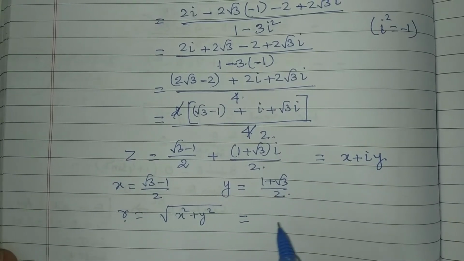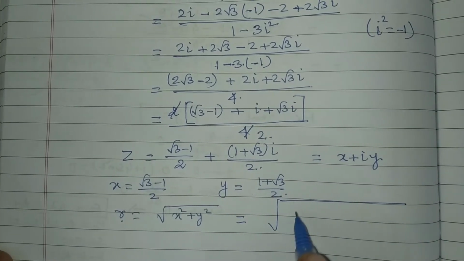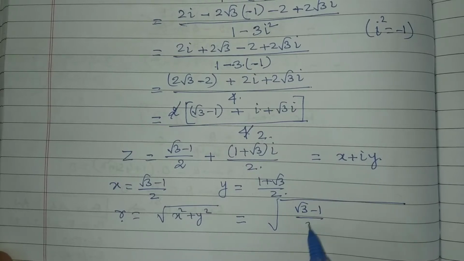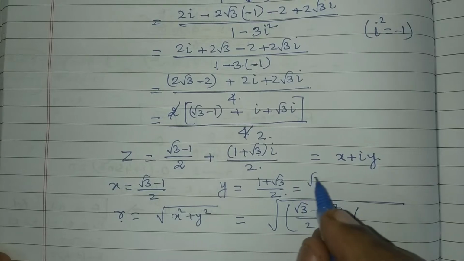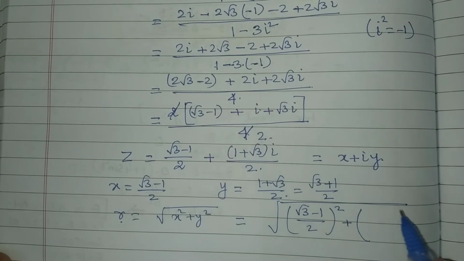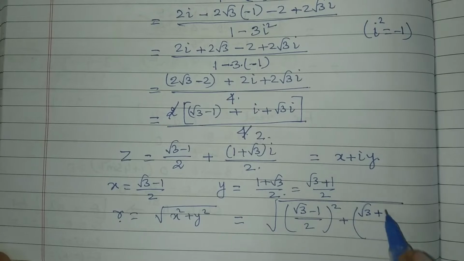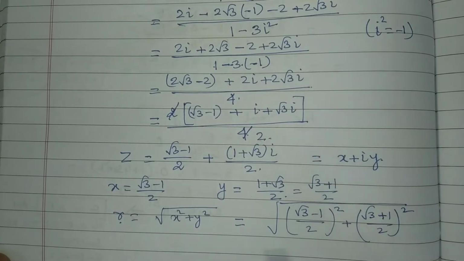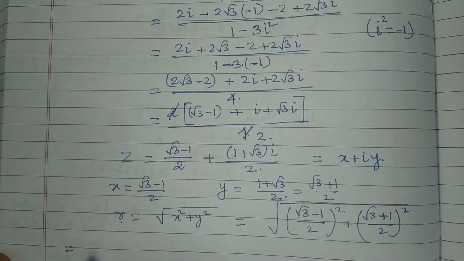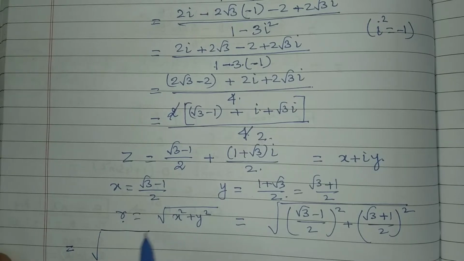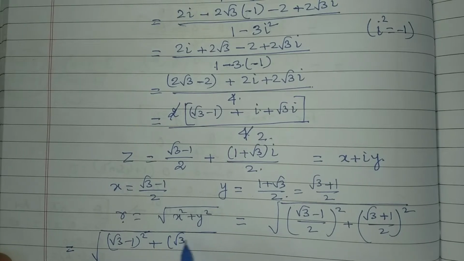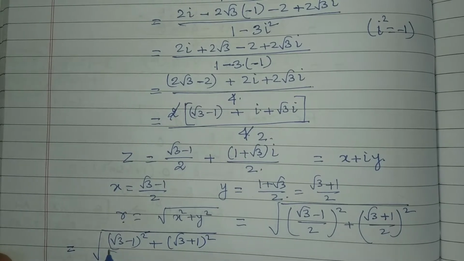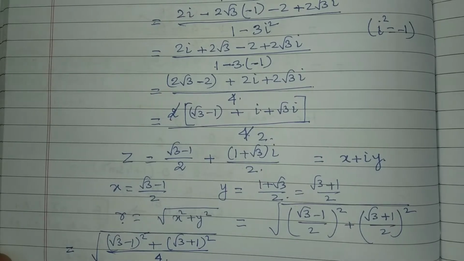Now here we have ((root 3 minus 1) by 2) whole square plus ((root 3 plus 1) by 2) whole square. This becomes (root 3 minus 1) whole square plus (root 3 plus 1) whole square, with LCM 4.